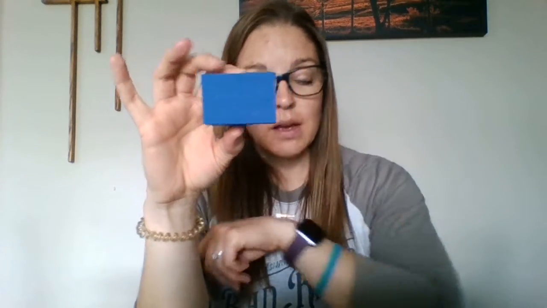So your faces are your flat surfaces of your shape. So like this would be a face, this would be a face, this would be a face. Your edges, remember, are where your faces meet. And then your vertex or vertices are like your corners, so where your edges meet.